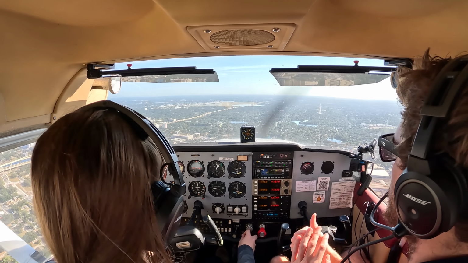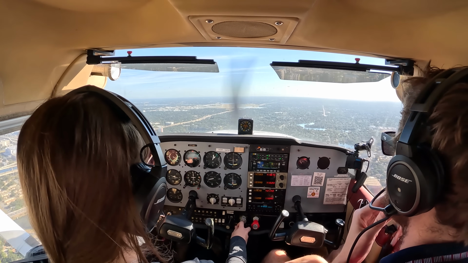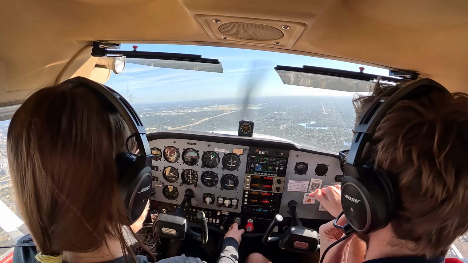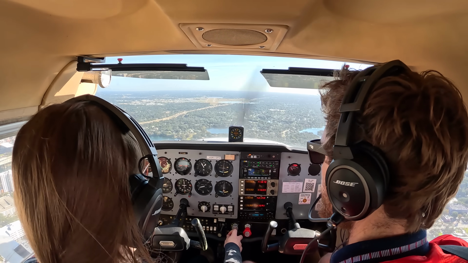Good job. Just pull me over to the right a little bit. We're just holding left of the runway. So pull it over to the right. Keep that nose down. Good job, good job. Doing a great job.